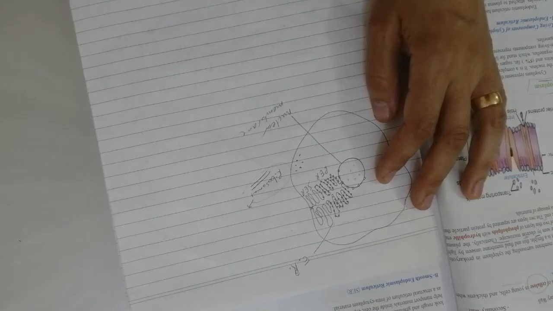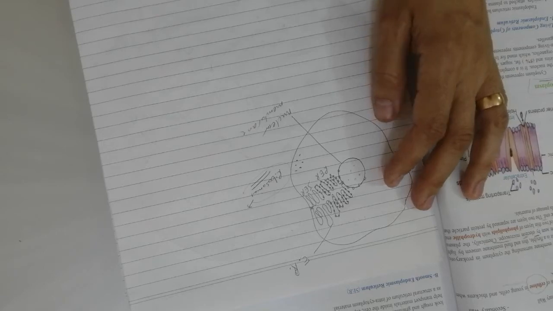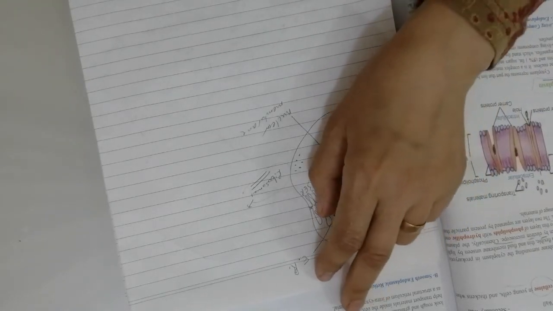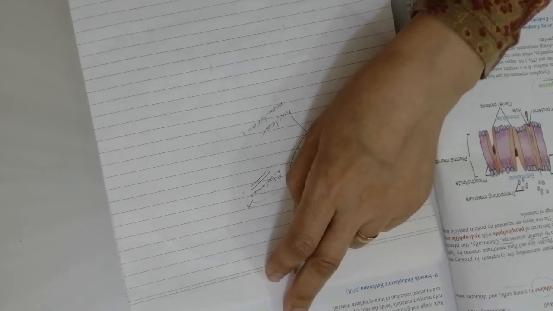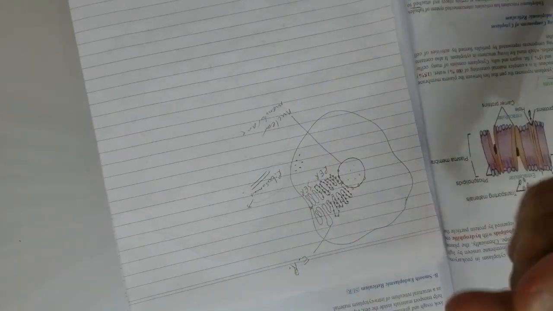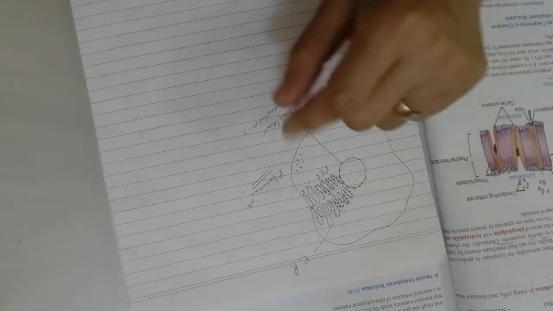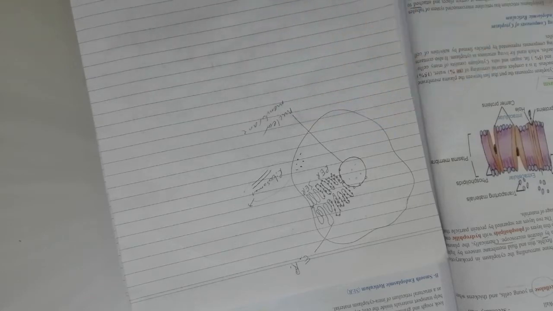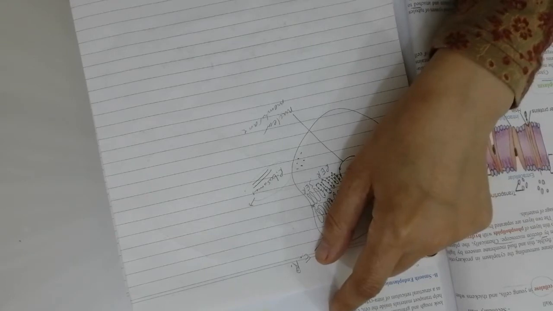This type has an active role. Here we come to the function of the rough endoplasmic reticulum. What are its functions? First, it has a role in building proteins. Why does it have a role in building proteins? Because it has ribosomes on its surface. That means building proteins is a job for whom? It's a job for the ribosomes. It's the function of ribosomes.